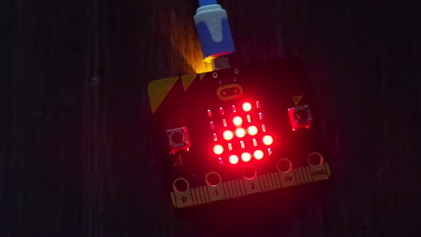Our code is working. So you've learned about how to use the accelerometer on a microbit, how to use a variable, and also a conditional loop in order to create a really simple interactive program.